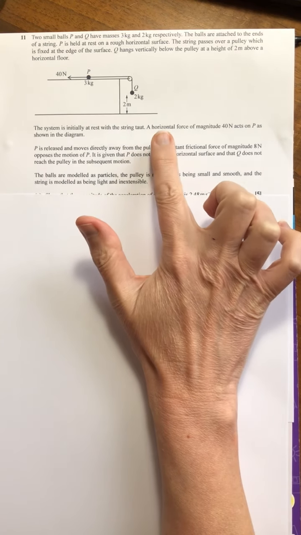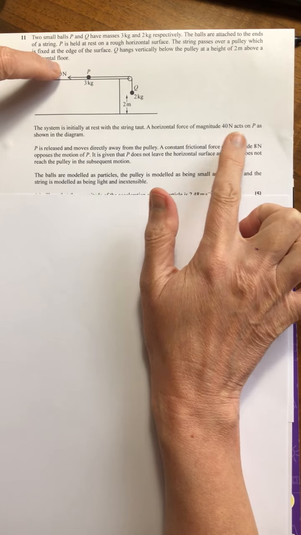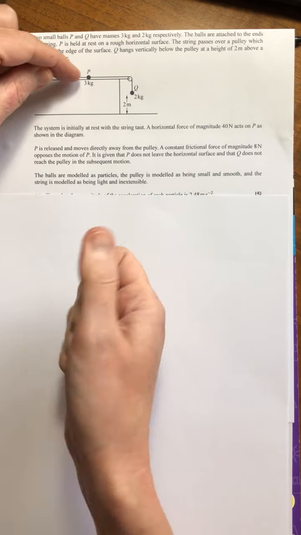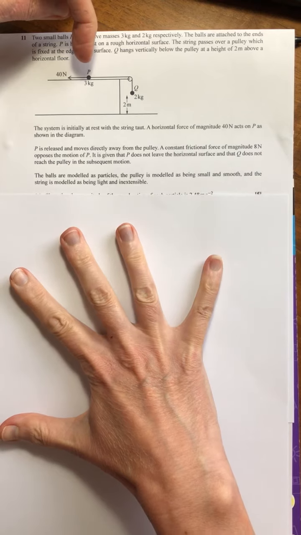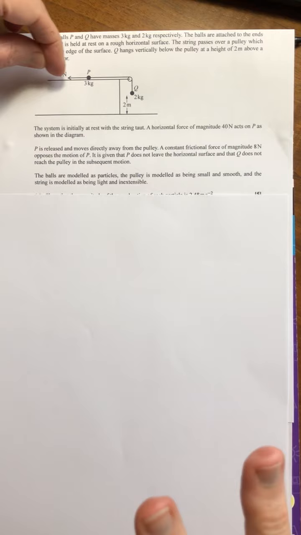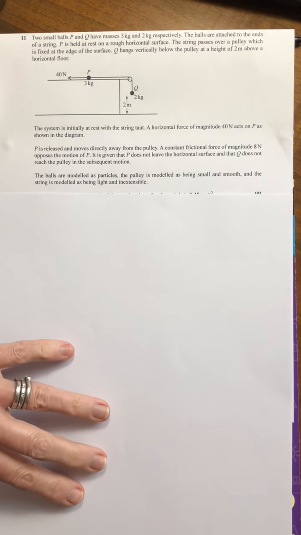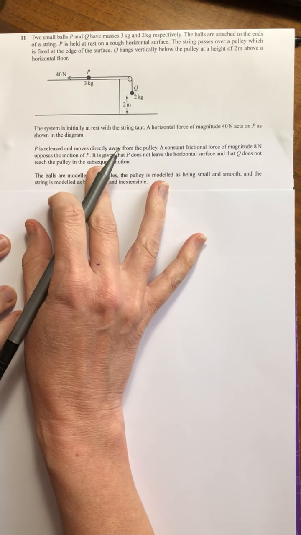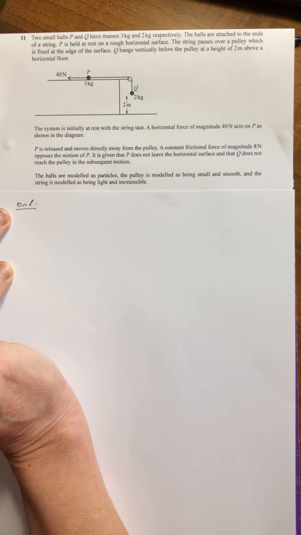So the horizontal force acts on this in that direction, and then P is released. So imagine you're pulling on P with a force of 40 newtons, and somebody else is holding P and stopping it from moving. Then that person takes their hand off, and so of course your force of 40 is going to be pulling it towards the left. So it's a little bit different from normal, just in the setup, but of course the forces and the equation all happen in the same way.